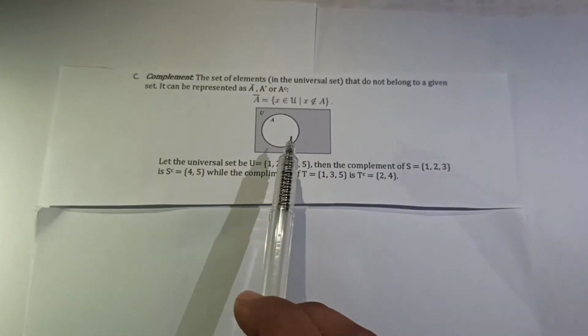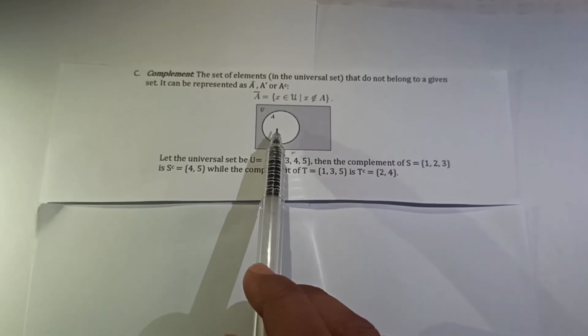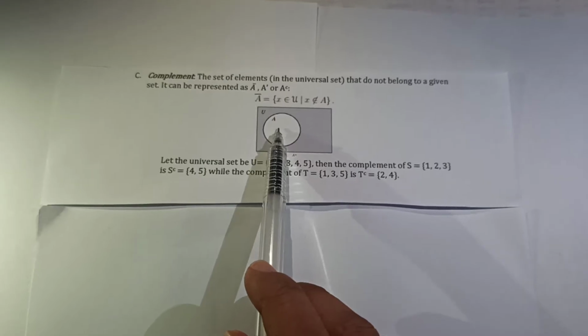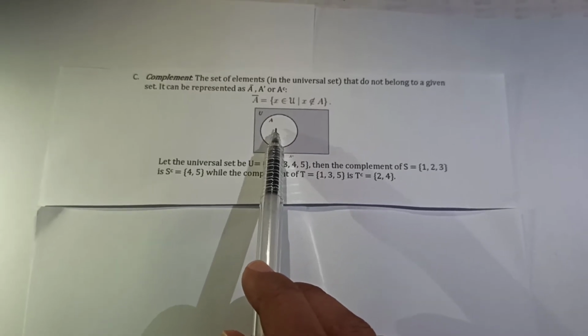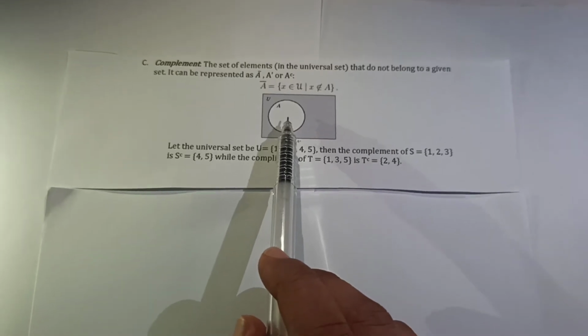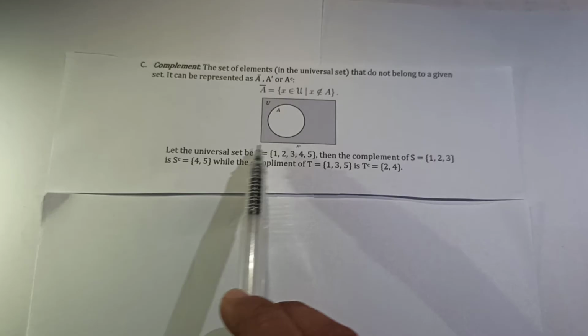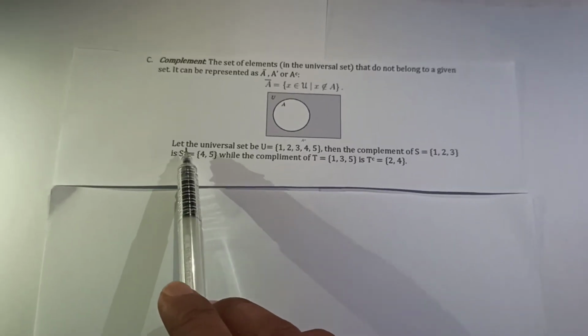So let's have this one. This is an example of a Venn diagram where the A complement is not shaded, meaning A is not shaded, because the complement of A is everything in the universal set outside of A. So let us have first an example.